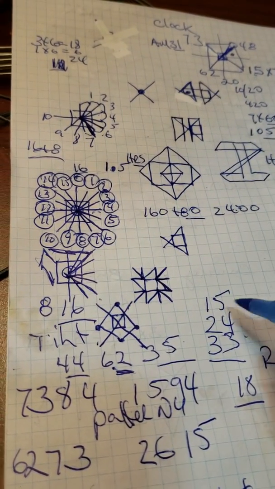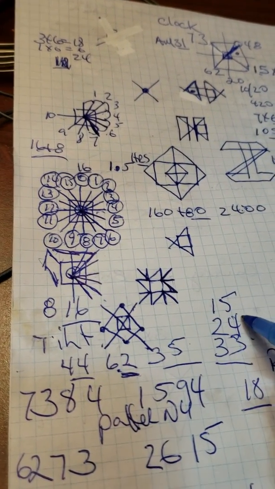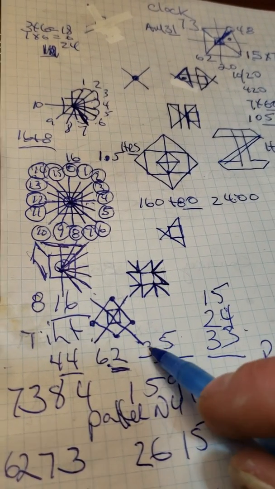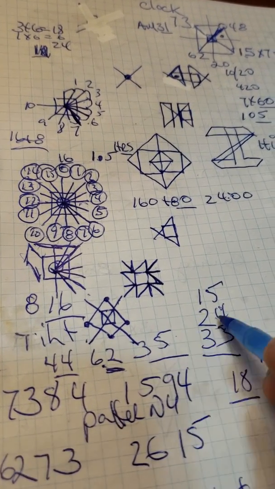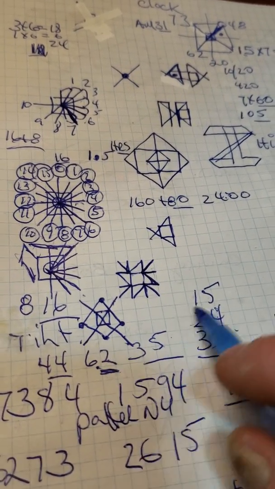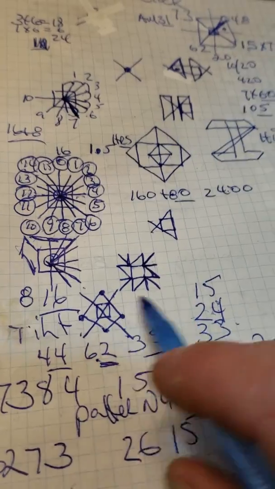33, 44, 77, 24, 24, and 53, 77. 15 and 6 and 26, 62 and 15, 77. Running off your cube, phi off your cube, down into the single cube.